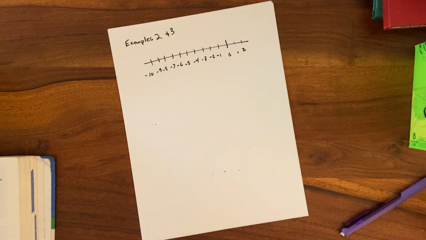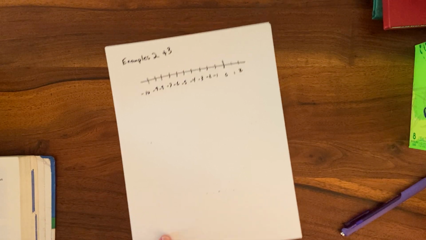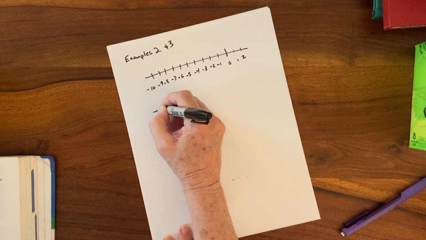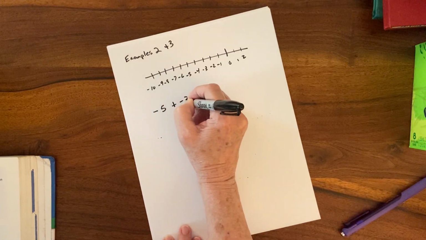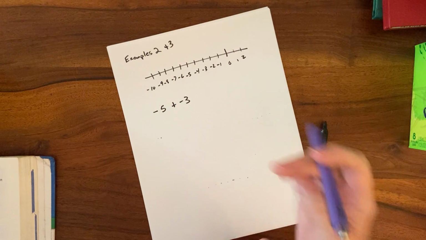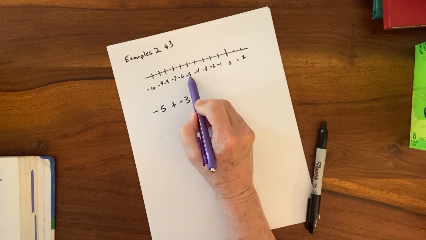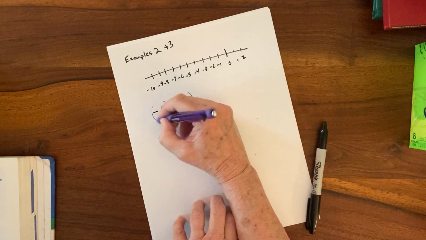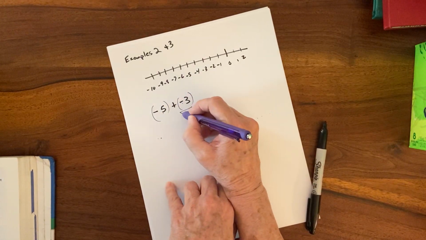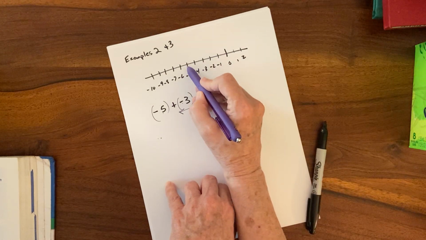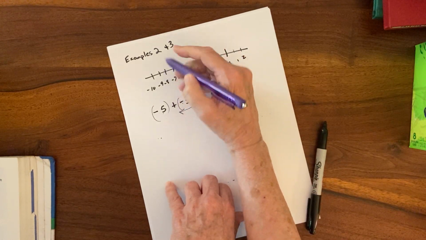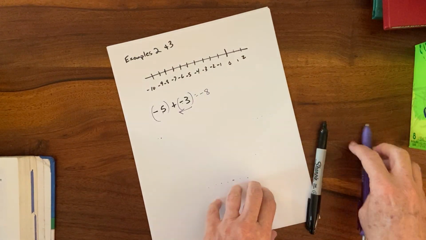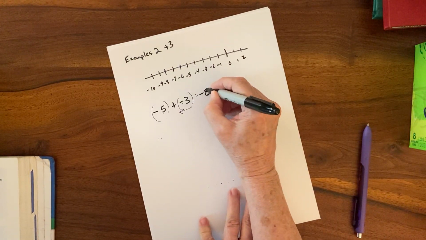All right, examples 2 and 3, we're going to use the same number line. Example 2 is negative 5 plus negative 3. So remember I told you to start with the first number, but start on negative 5. I'm adding a negative. Again, I can do that if I want to. So I'm going to go that way to the left. Start there. 1, 2, 3. Equals negative 8. Cool, right? I'll make it bigger so you can see it.